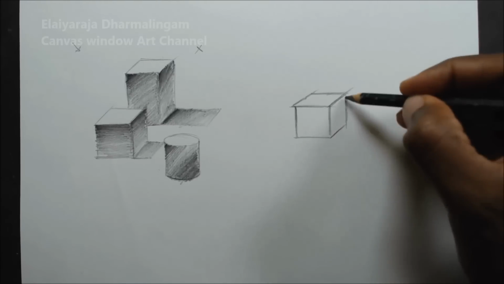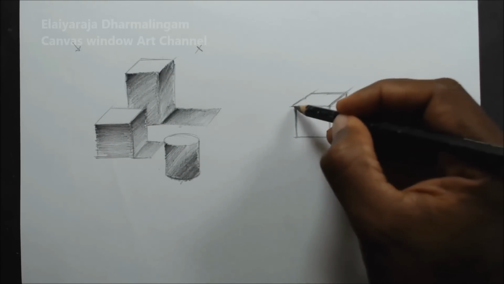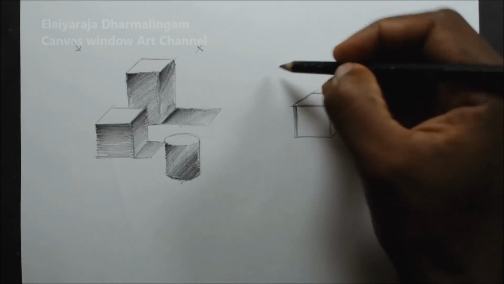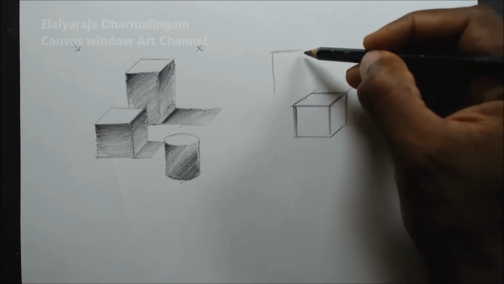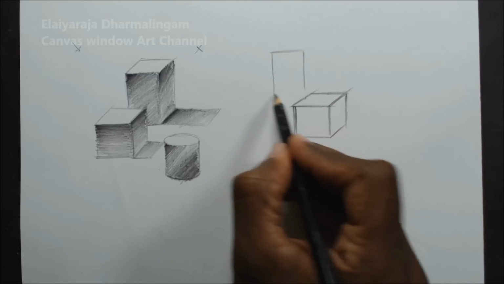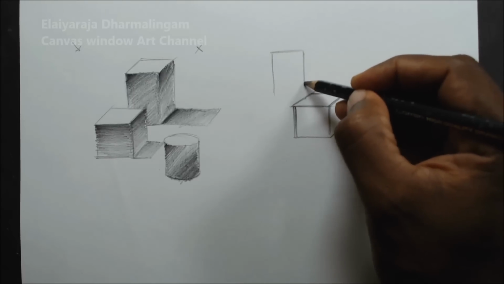Now the same composition. I changed it a little bit.